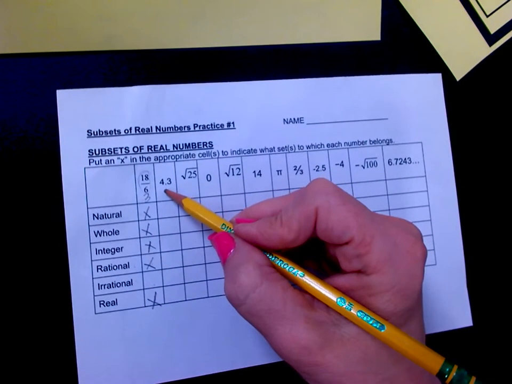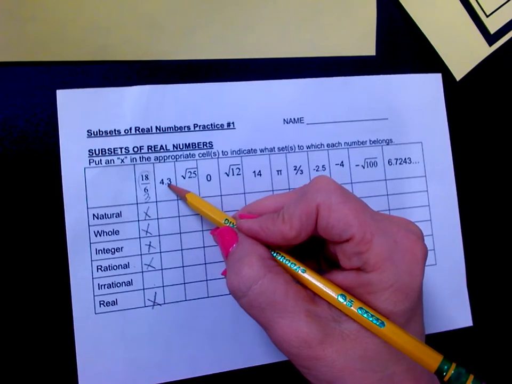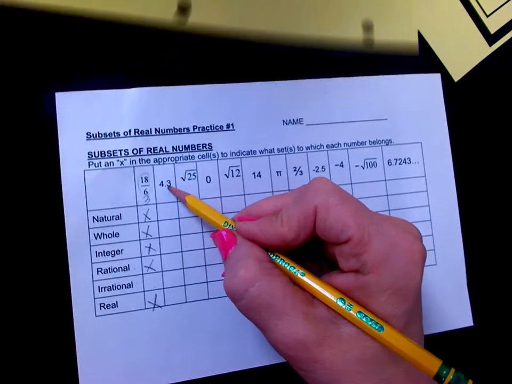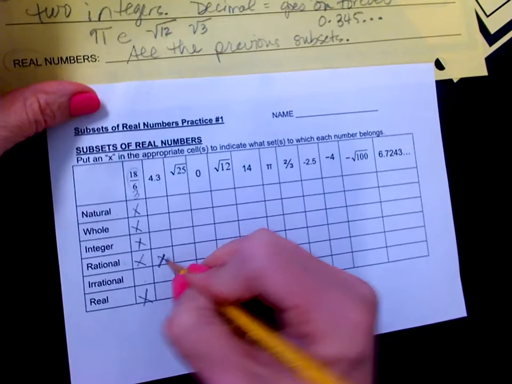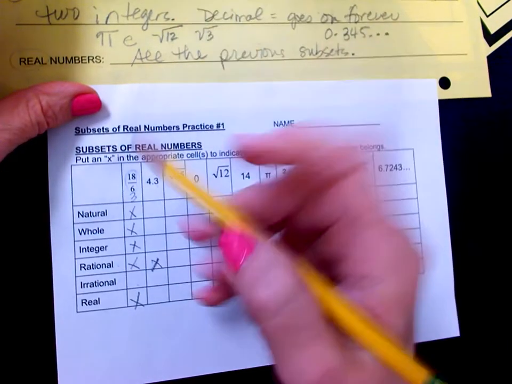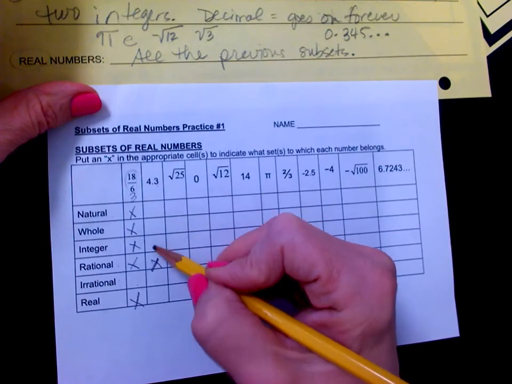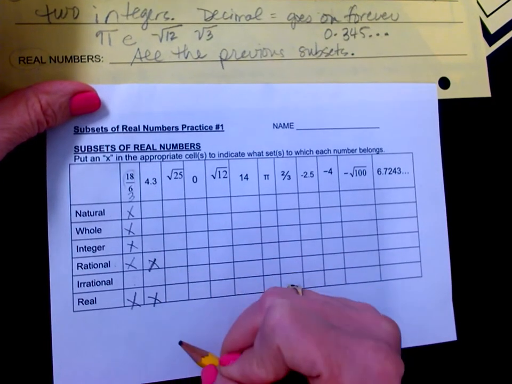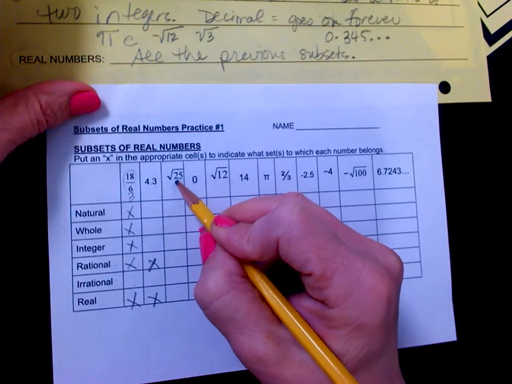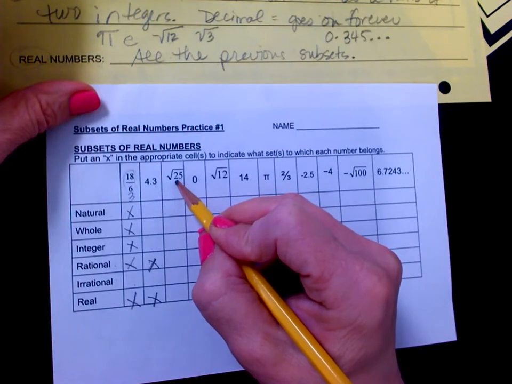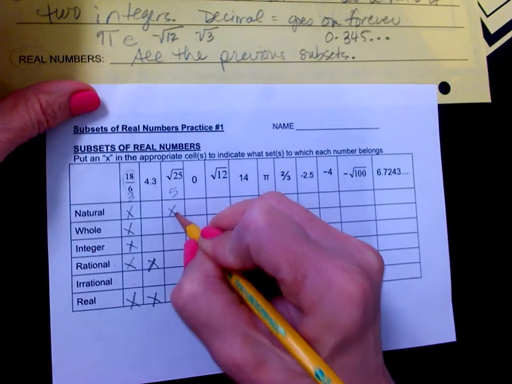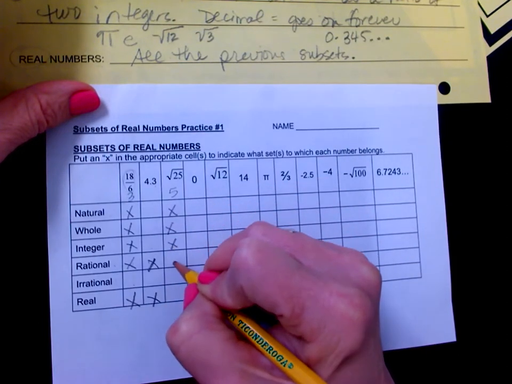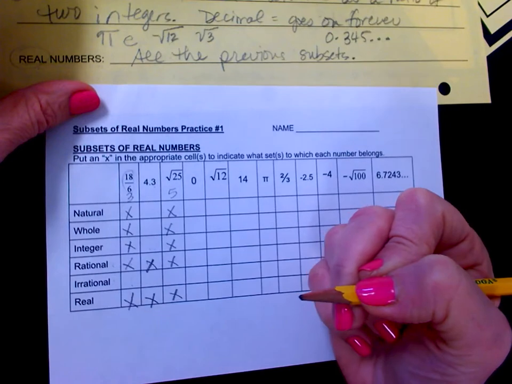Okay, now go to the next one, 4 3/10. Well, what type of decimal is that? Well, it's a terminating decimal, it ends, so it is a rational number. It's not an integer, because that's whole numbers, naturals, not any of these. It is a real number. Square root of 25. What's the square root of 25? That value is 5. So that is going to be a natural, whole, integer, rational, and real.